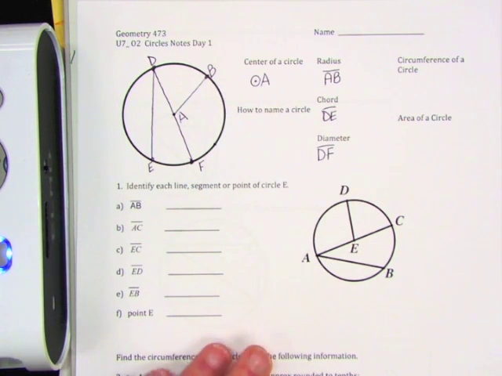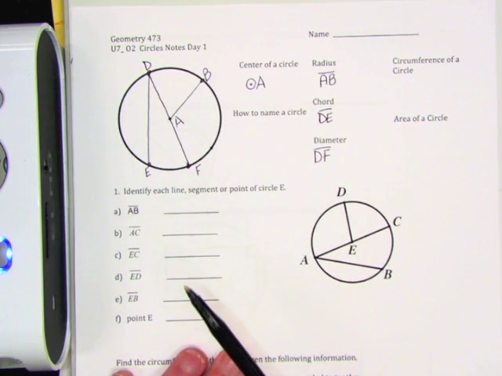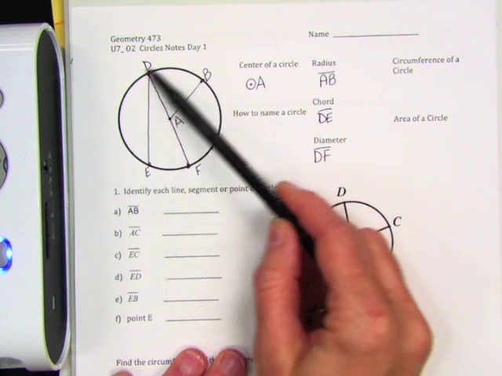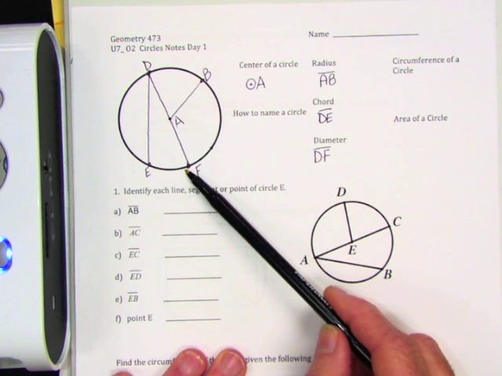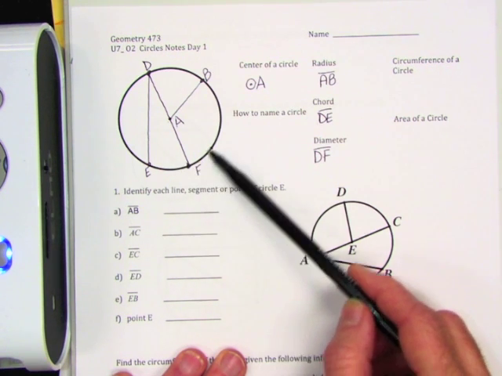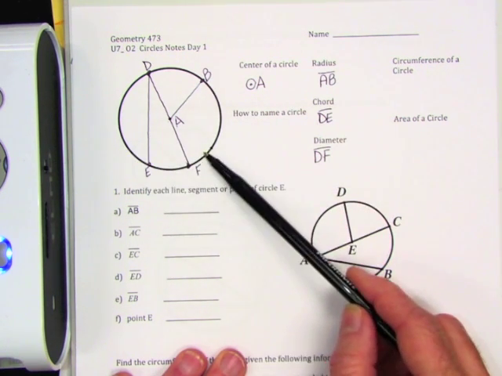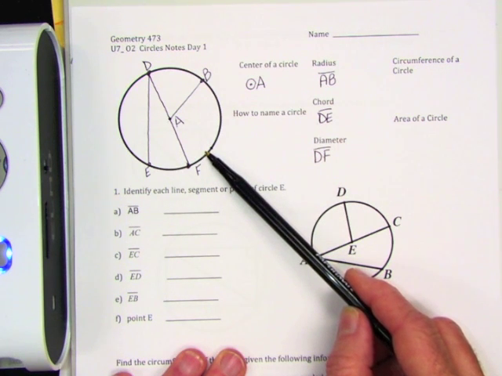The circumference of a circle. The circumference of a circle is the distance around the circle. When we're working with polygons, we call that the perimeter. But because this isn't a polygon, it is a rounded figure, we call it the circumference.